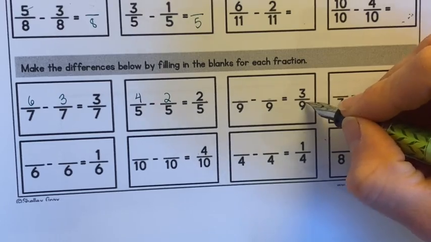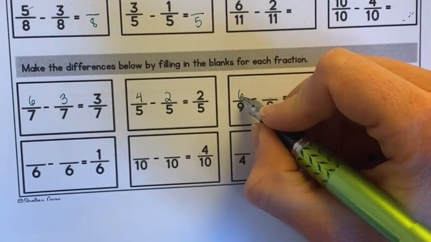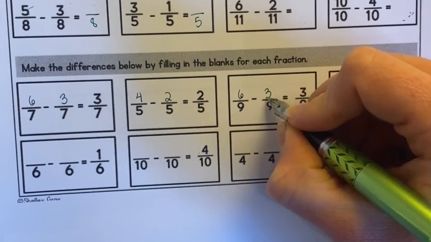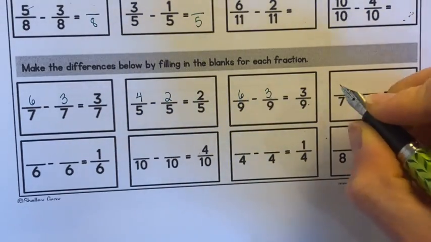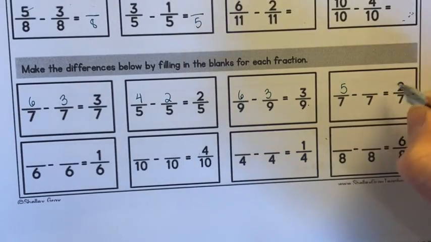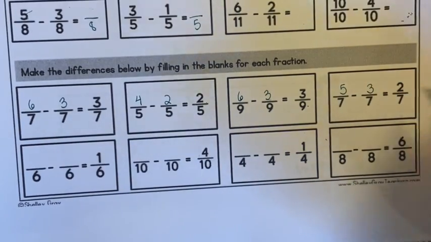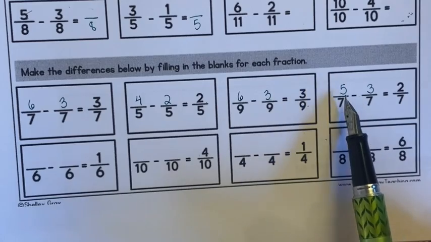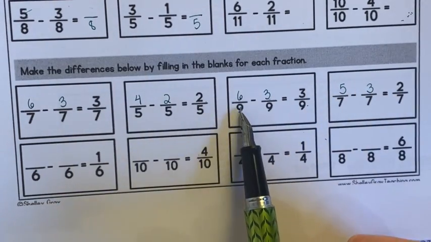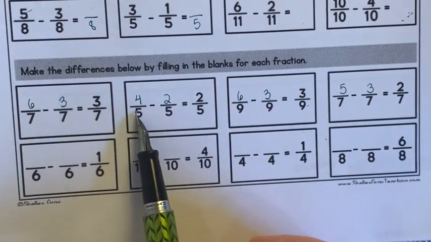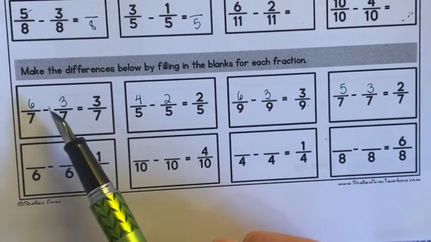3, it has to equal 3/9. I could do 6/9 subtract 3/9 is 3/9. Okay, this one has to equal 2. I could do 5/7 subtract 3/7 is 2/7. So all I'm doing is I'm looking at this top and I'm going 5 subtract 3 is 2. 6 subtract 3 is 3. 4 subtract 2 is 2. 6 subtract 3 is 3.